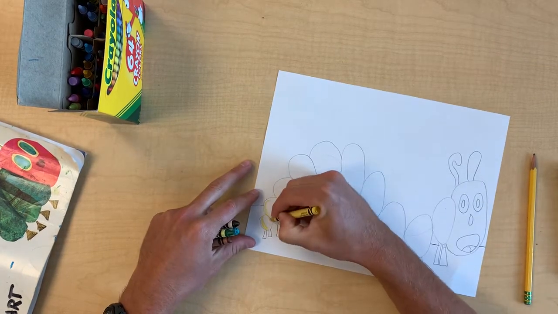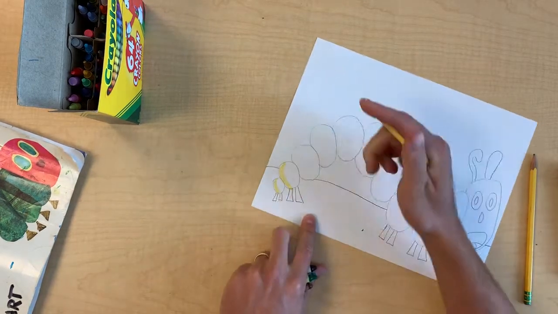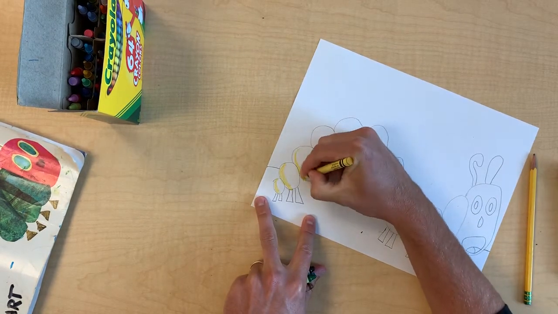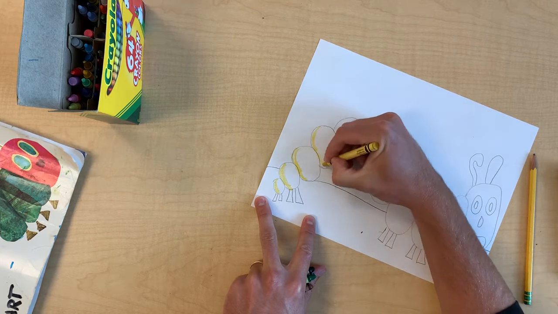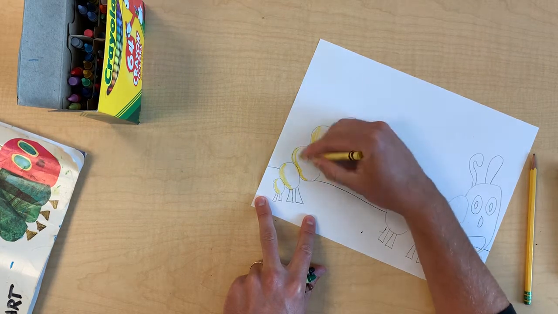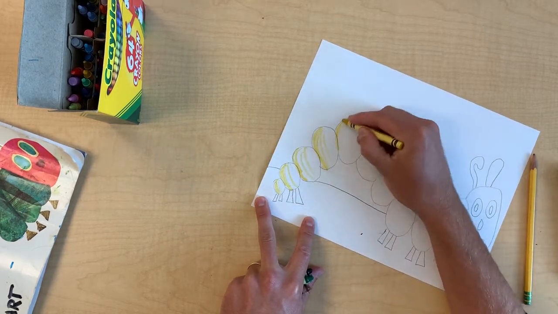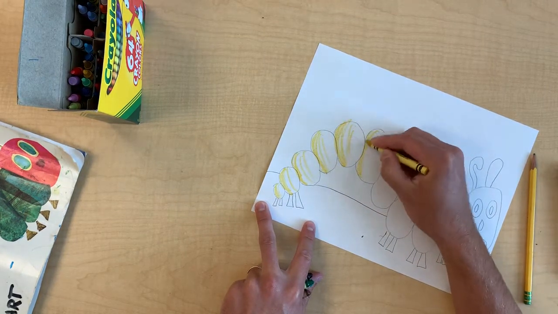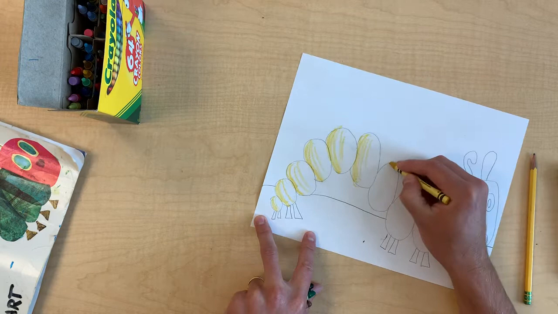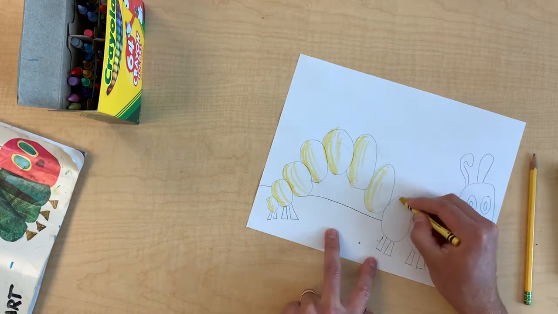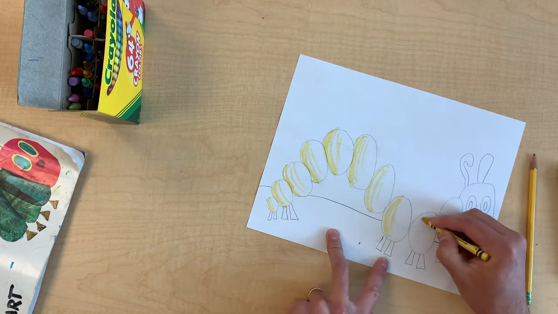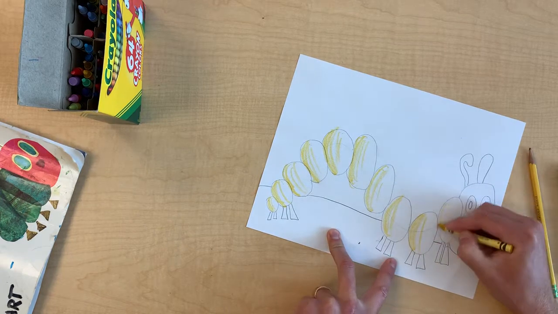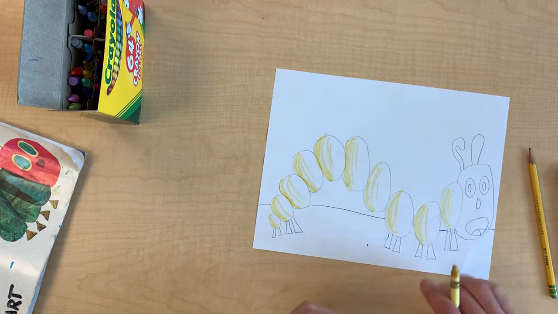I'm gonna do the left edge of each oval with a little bit of yellow. A few stripes of yellow too. This is gonna add a little bit of value to our caterpillar. There we go. Gonna kind of make our shapes look nice and rounded.